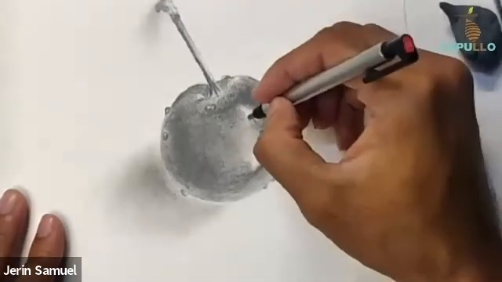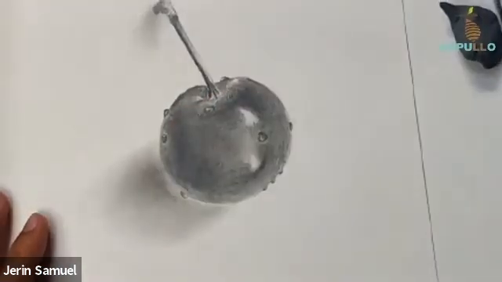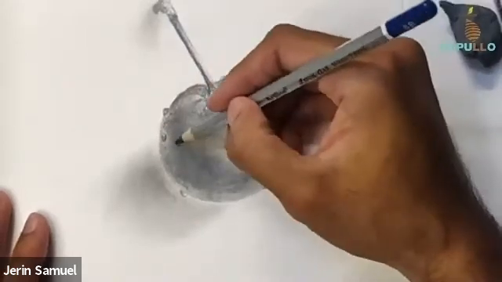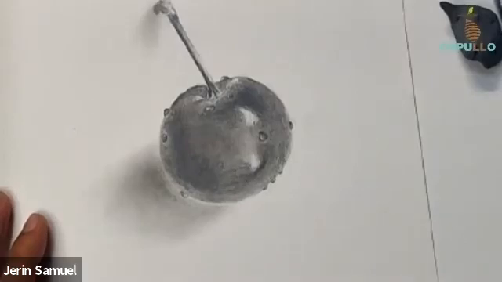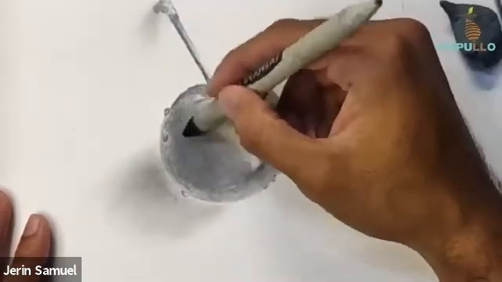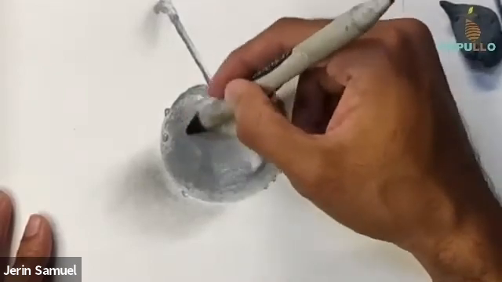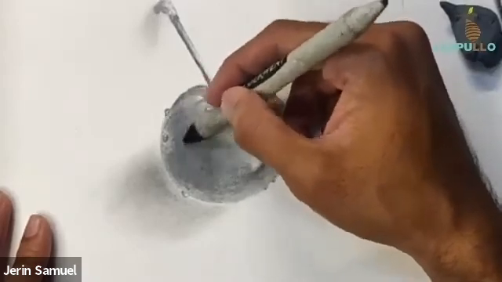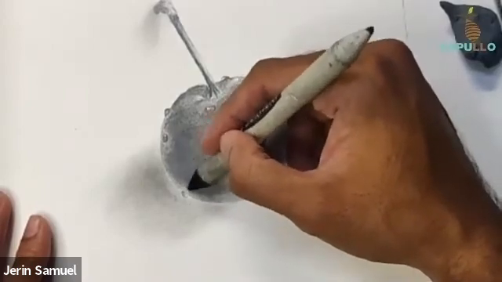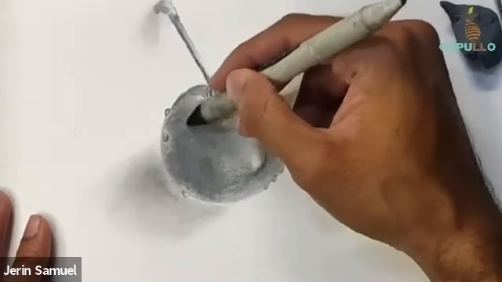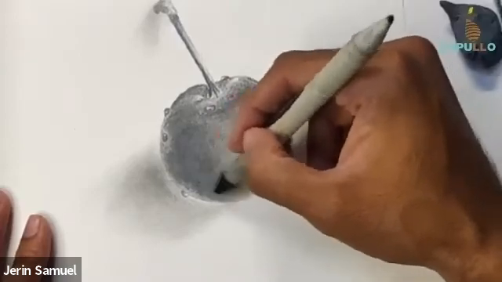Okay, we are just giving the finishing touches. If you feel that there are white patches, you can start blending them. Those areas you can start blending like this. Blending is one easy way to remove all the patches that are there.